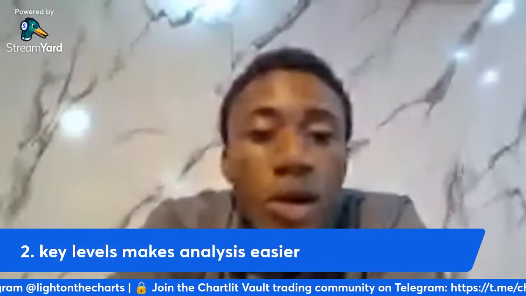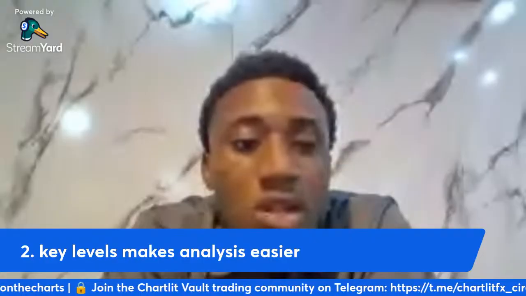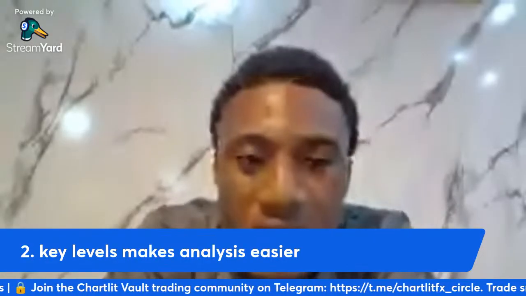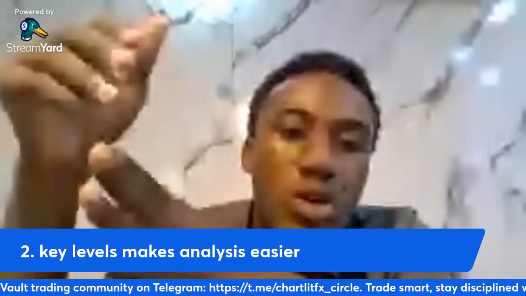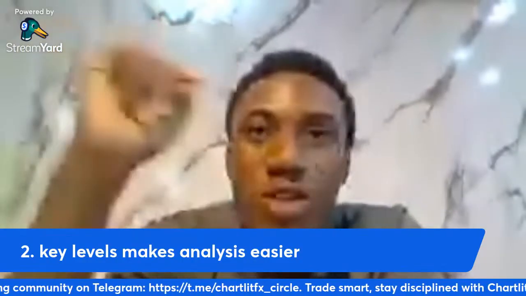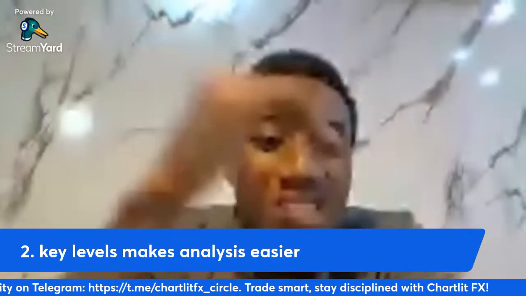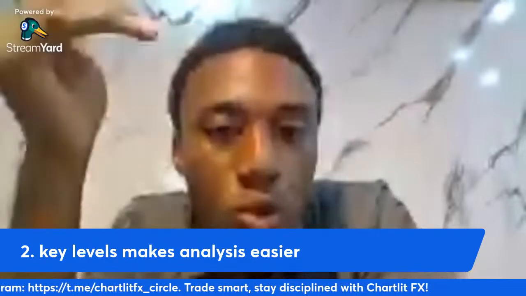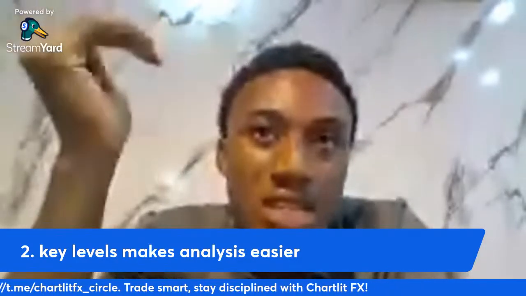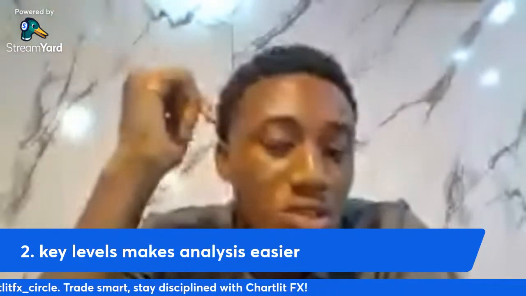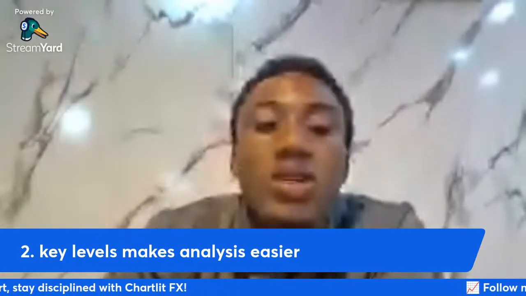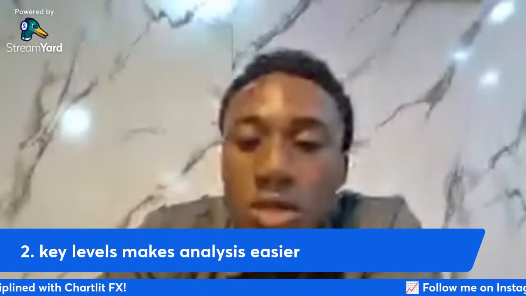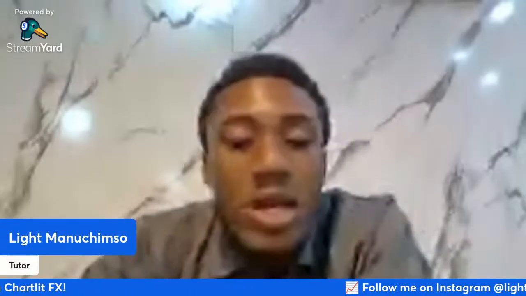Number two importance of key levels: key levels make our analysis easier. You don't have to sit on your screen watching the charts. You just mark your levels and then set alerts. Maybe you might not know what alerts are, but you set alerts, and whenever price gets to those levels, you get to make trading decisions based off of that. So that is what key levels are all about, the importance and definition.